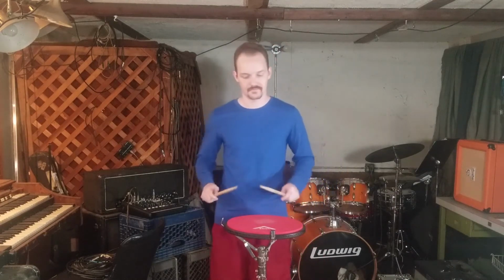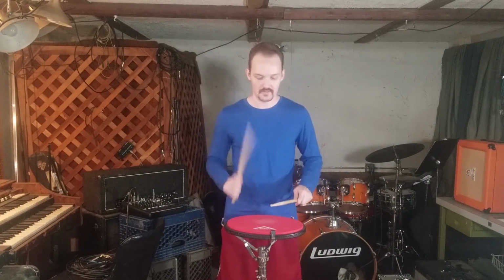We want them evenly spaced, not uneven. That's what we want, evenly spaced. Now I'm going to play you the pattern with the doubles. 1, 2, 3, 4. 1 and 2, trip-a-let, 3 and 4, trip-a-let, 1 and 2, trip-a-let, 3 and 4.